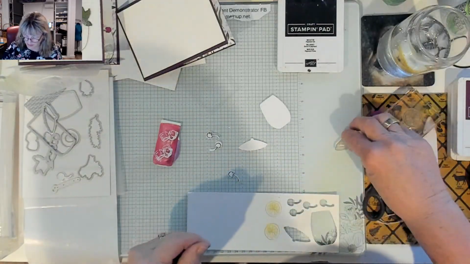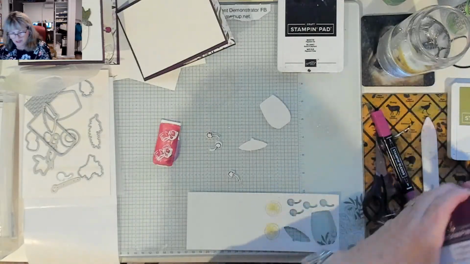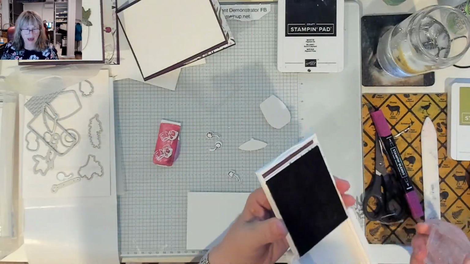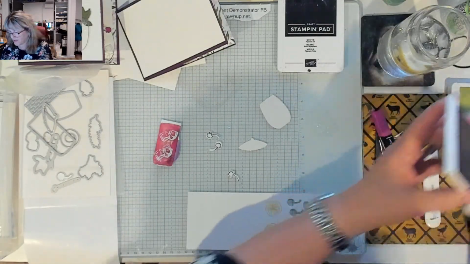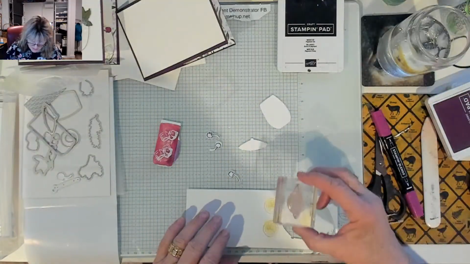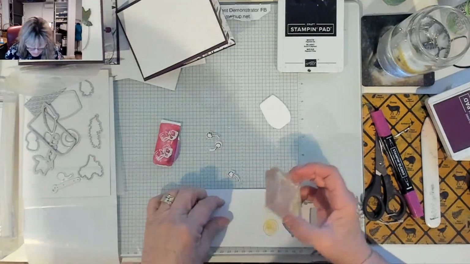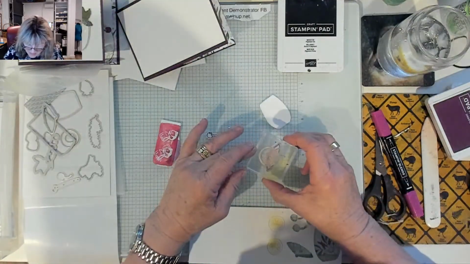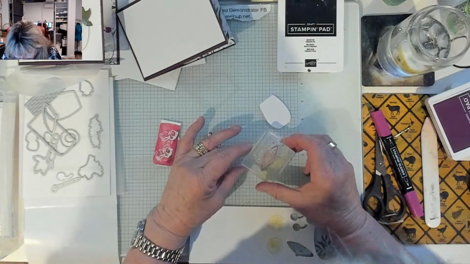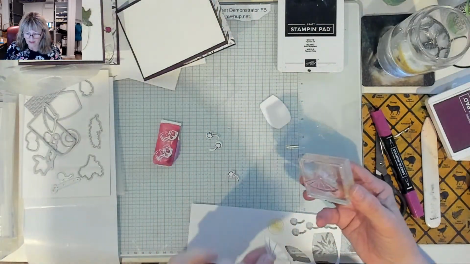Let's just stamp it. I do need this. I'm going to do that with Blackberry Bliss. And just put that here. Oh my goodness, can't see that. Excuse my head for a minute. There you go.